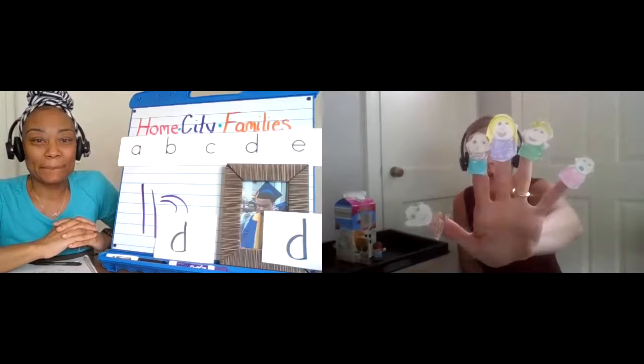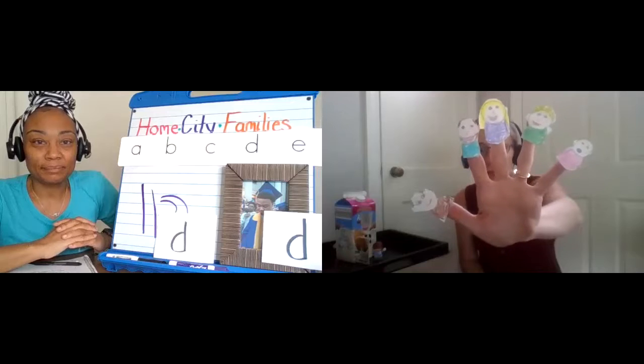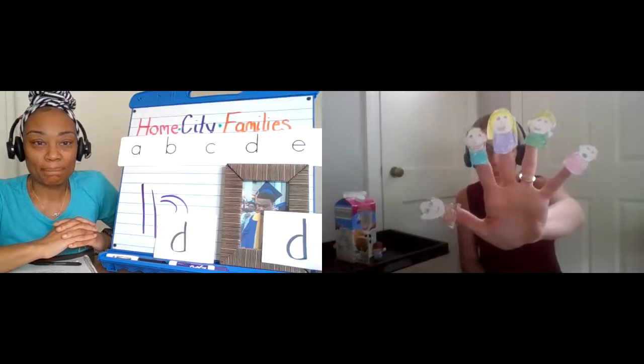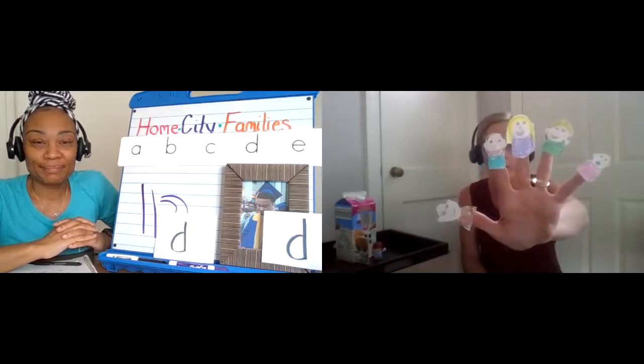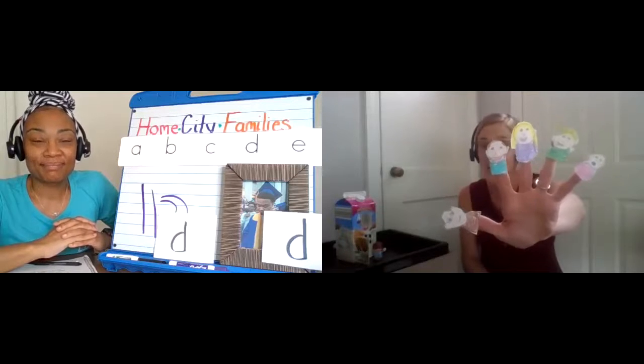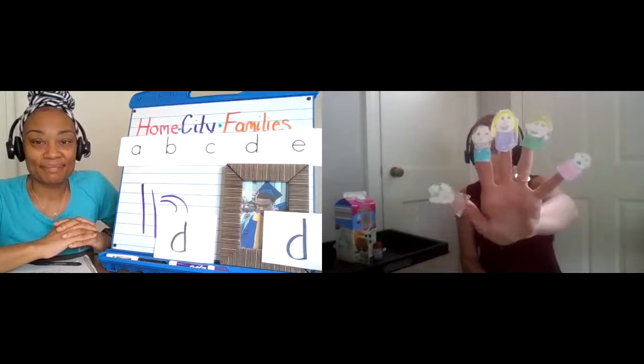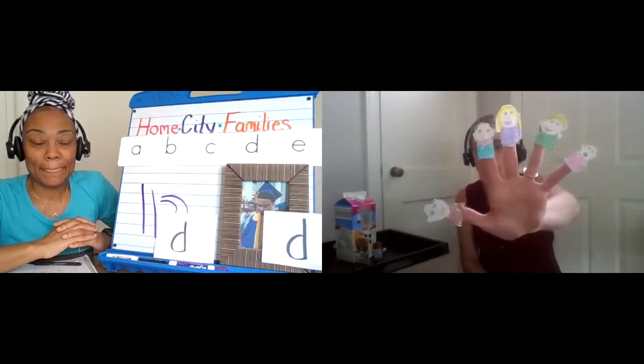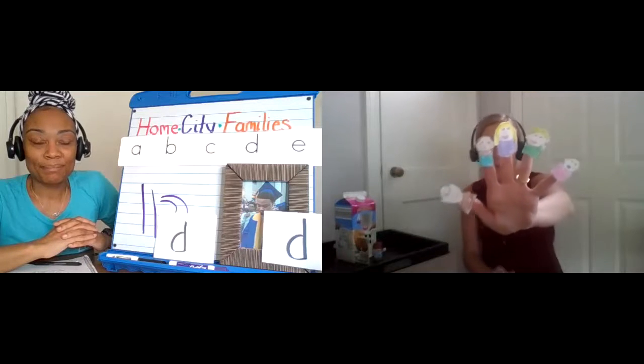So when they're younger, you can just print them, cut them, and play a game with them. As they get older, they can pick the family members they want. They can decorate them. They can color them. They can even cut them out. They can do the show for you. So remember to think about their age and what they would enjoy. So just an example of the finger puppets. Let me take them off.